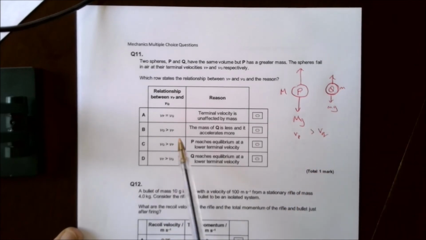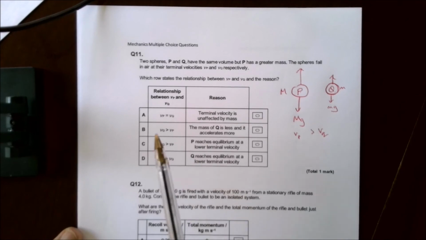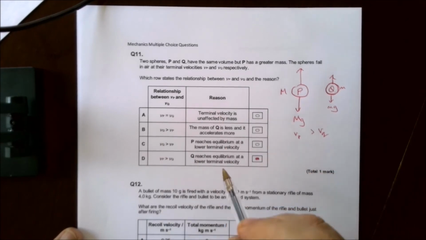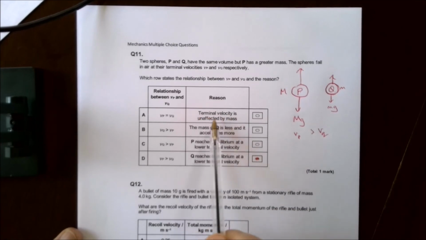Okay, I've got to be honest, if I was guessing here I'd have thought it was one of the middle two, because there's two of those, only one of those. So actually you can go straight to this answer without reading the right hand side. But terminal velocity is unaffected by mass, we know that's not true, don't we?